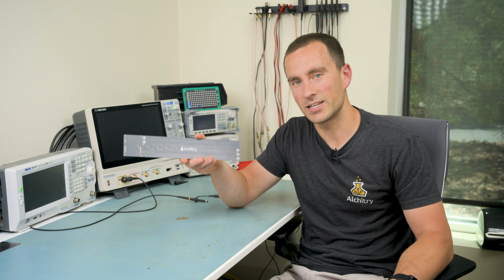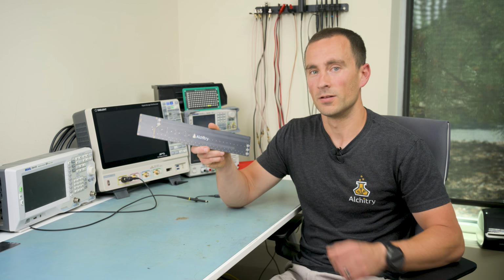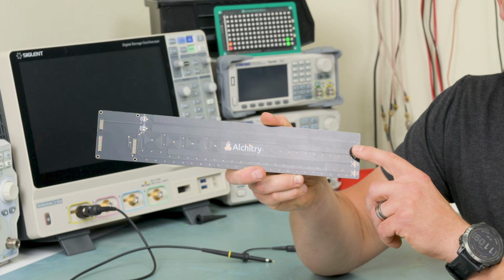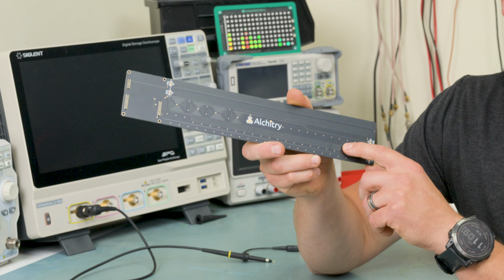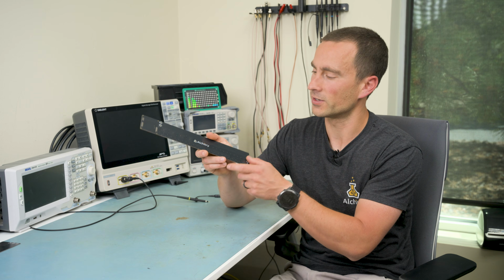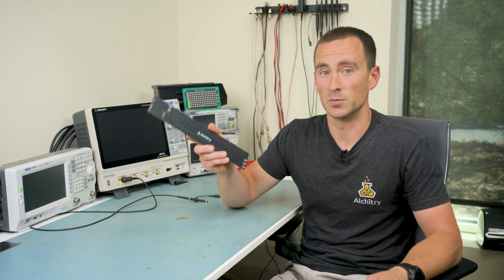For this video, I want to get into why we even care about this and what happens when we get it wrong. To take a look at this, I designed this test PCB with a bunch of different traces on it. There's a single-ended trace that has a characteristic impedance of 50 ohms, a differential trace with a characteristic impedance of 100 ohms, and 4 different differential traces with various impedance mismatches.